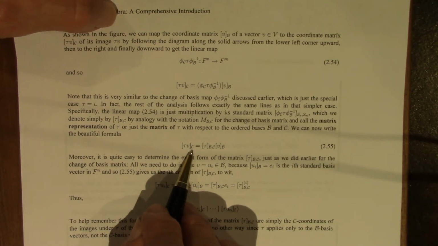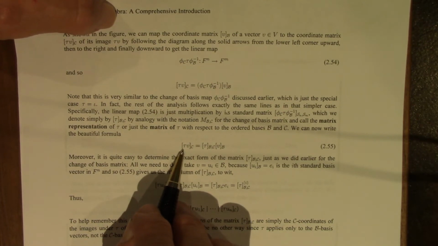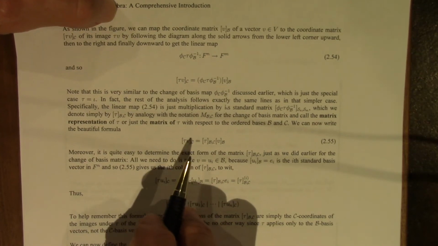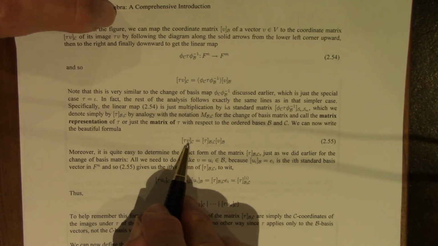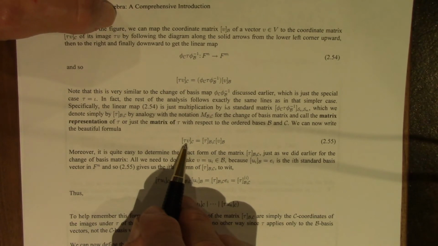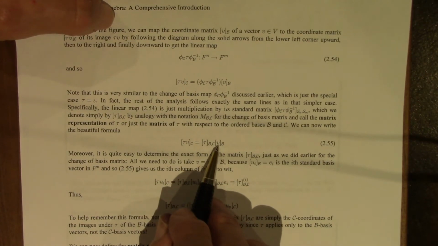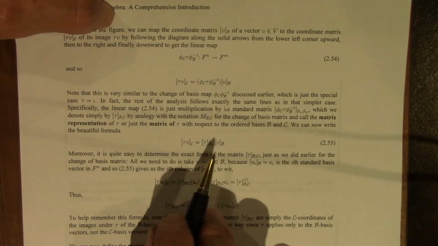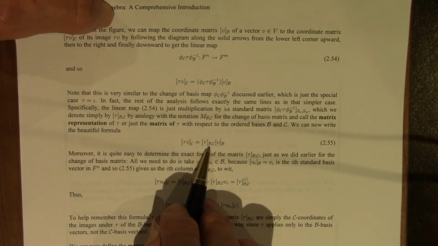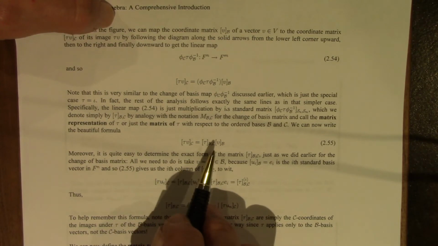To obtain the C coordinates of the image of v under tau, which is essentially obtaining tau of v, if we know its coordinates with respect to a known basis, we know the vector, is equal to the product of the matrix representation of tau with respect to B and C and the B coordinate matrix of v.